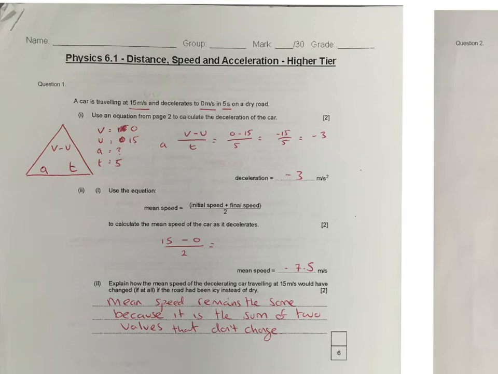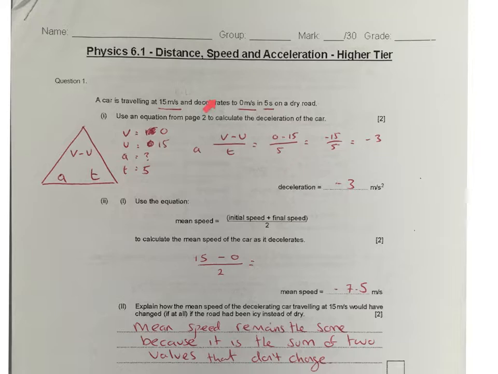This is the 6.1 higher tier test, so I'm going to go through this quite quickly. So the first one's relatively easy. You've got 15 meters per second, you've got 5 seconds there. Oh, and it decelerates to 0. So there's going to be a change in velocity. So 0 minus 15 is going to be minus 15. Okay, and then we're going to put it over the time, which is t, which is 5. And that gives us minus 3, which tells us it's decelerating.